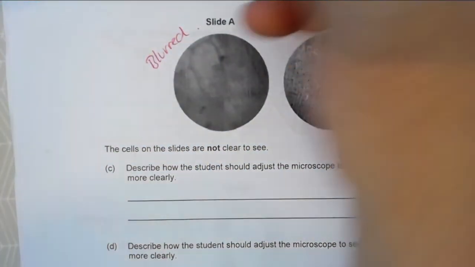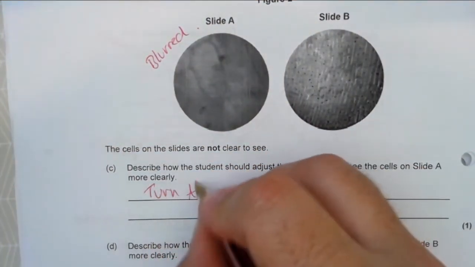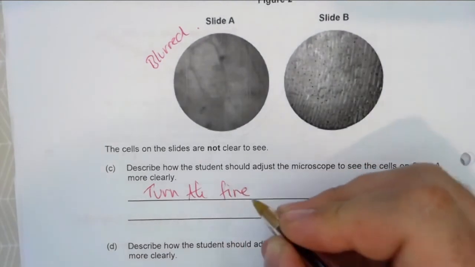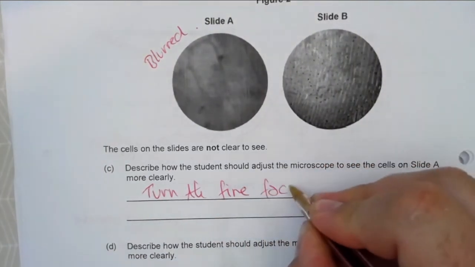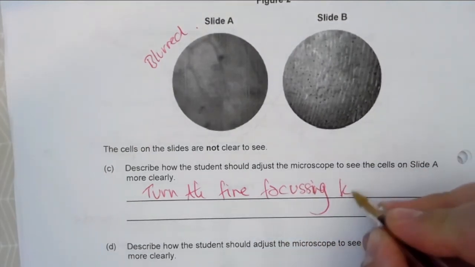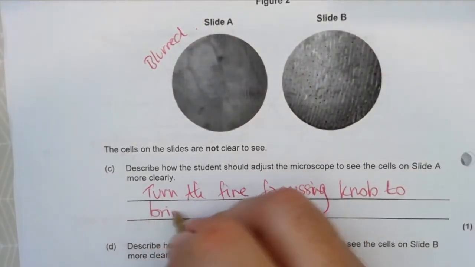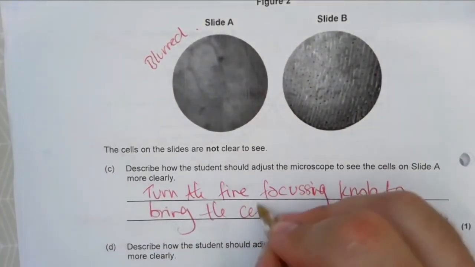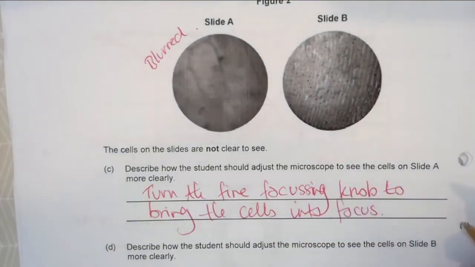So to deal with that, I would turn the fine focusing adjustment or dial to bring the cells into focus. So not too bad for that one.